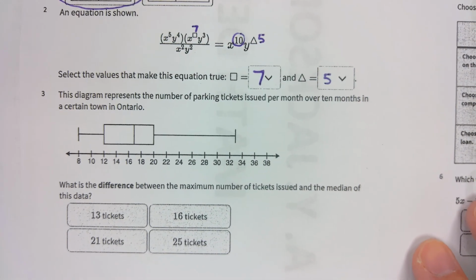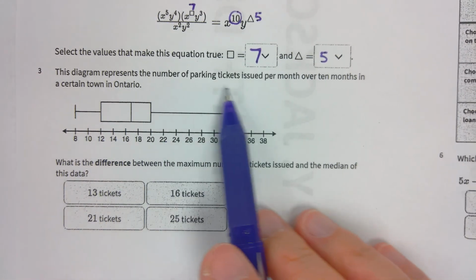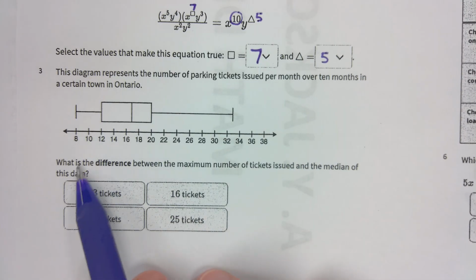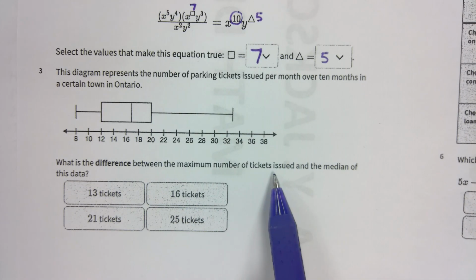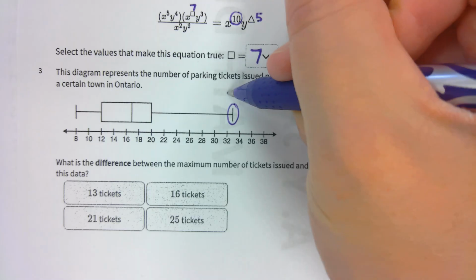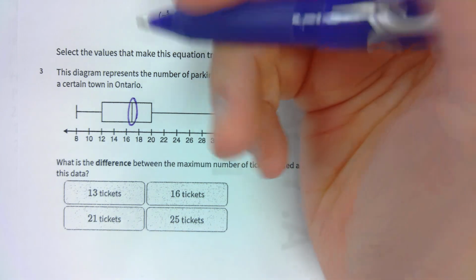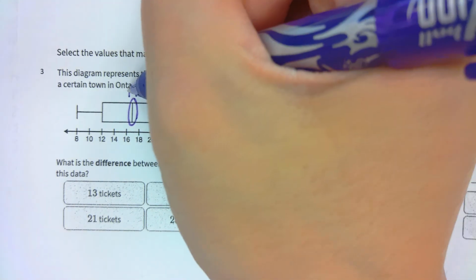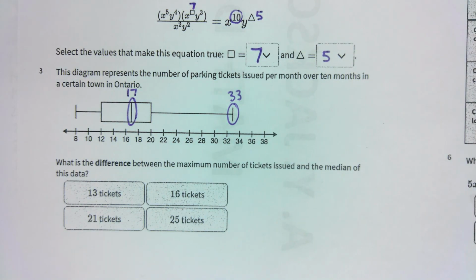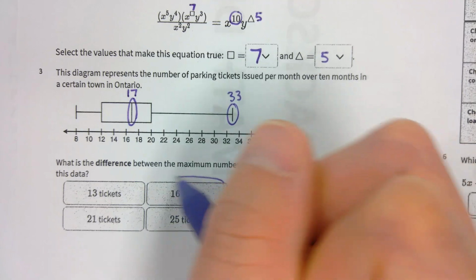Okay, and then number 3, guess what? Box plot. Alright, that's why we go over it. Parking tickets issued for the month, over 10 months. What is the difference between the maximum number of tickets issued and the median? Okay, so maximum is this one, which is 33. And the median, we know, is Q2, which is this number right here. So it's 17. Okay, so 33 minus 17, you get 16 as your answer.